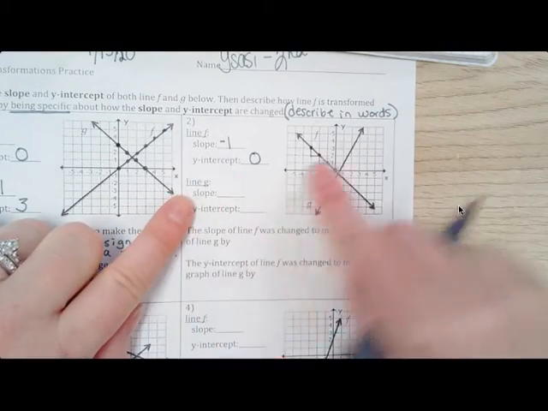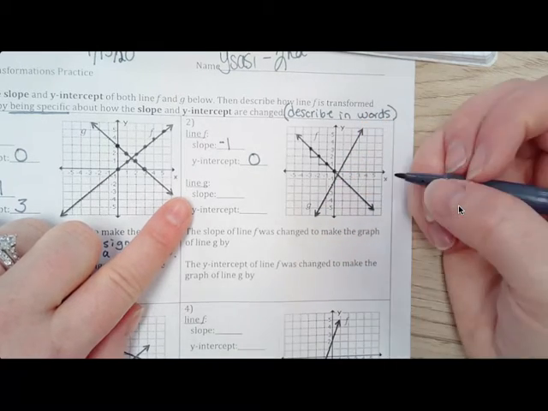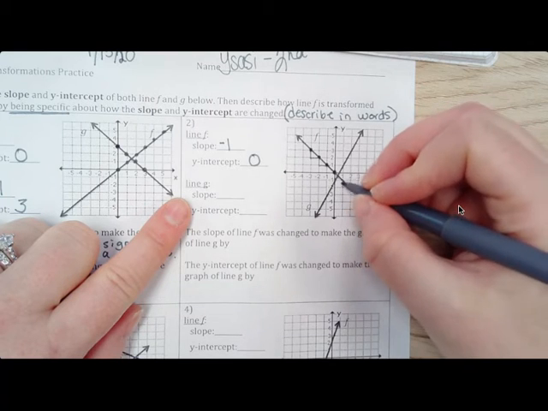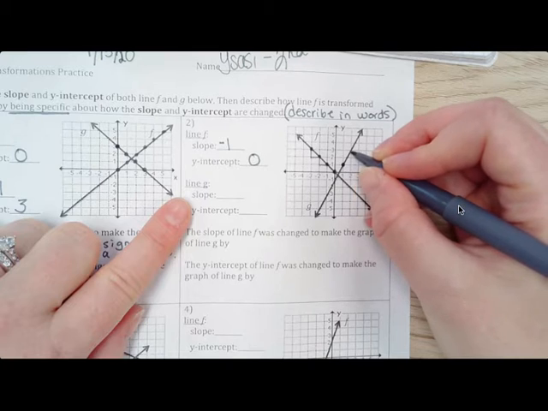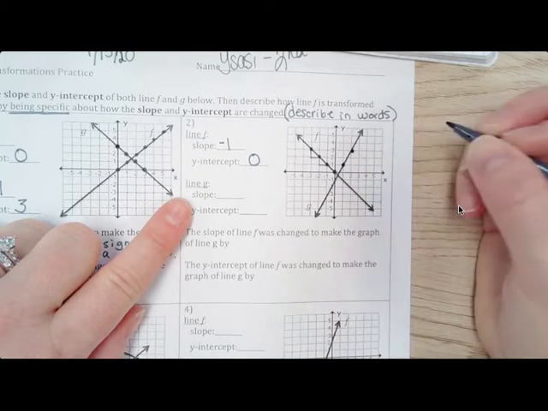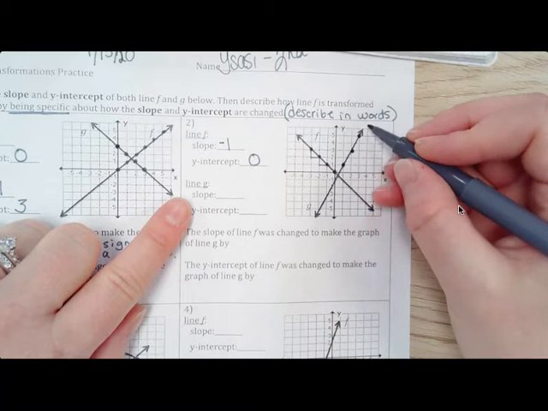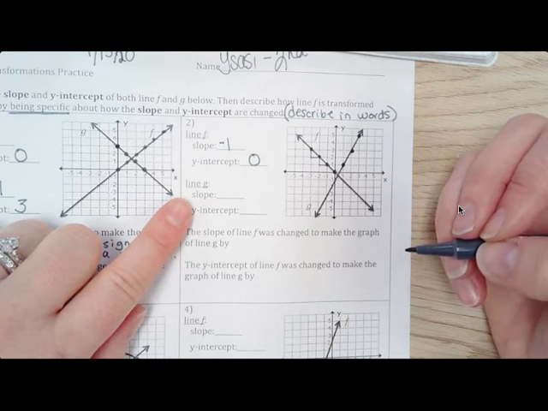And now look at line G. So G is going right here. So let's look and see. Now that's a good point. I can see that one really well. And then that one. And it looks like it's going in a pattern. You're kind of skipping 1, going up 2.